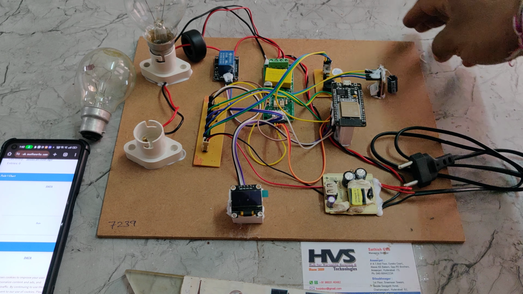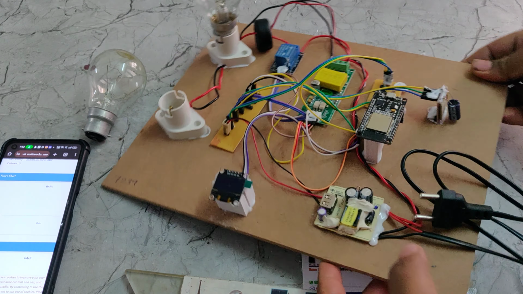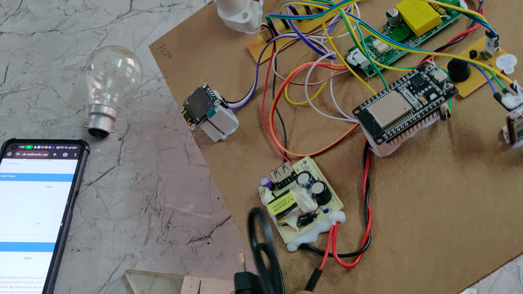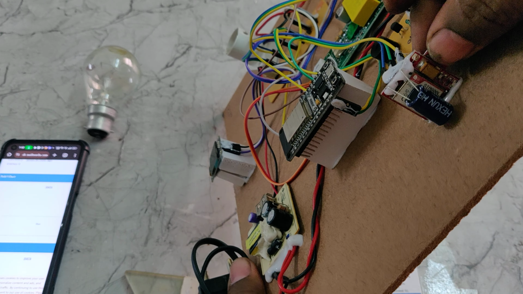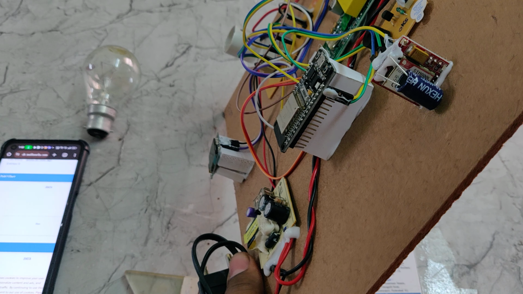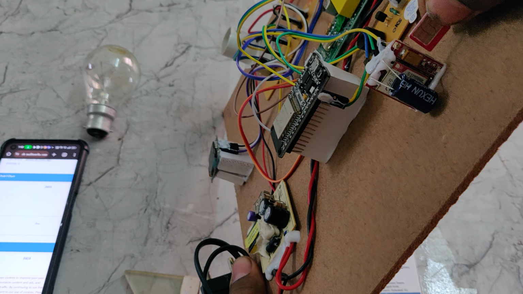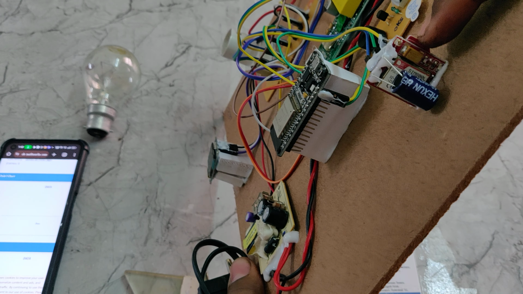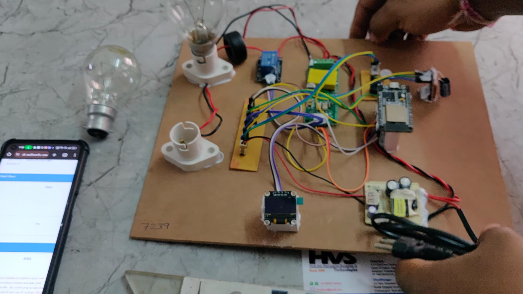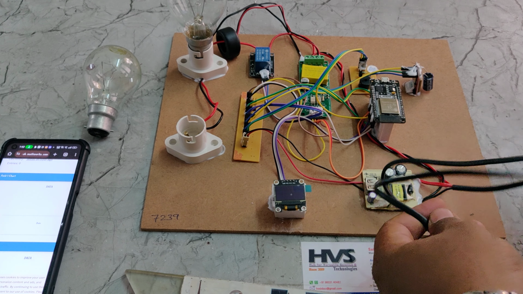The next thing is to insert a SIM card. We are going to use the SIM card to send the messages. Here it is push to lock and push to unlock. The notch should be on this side. Use Vi or Airtel, other than Jio. Now the notch should be on this side, and push to lock. After that you can turn on the power supply to the system.